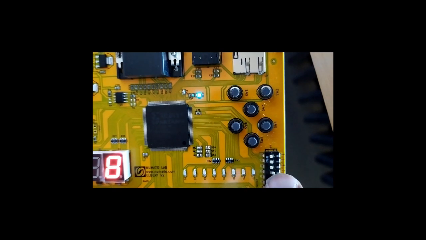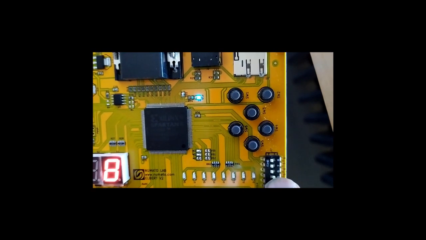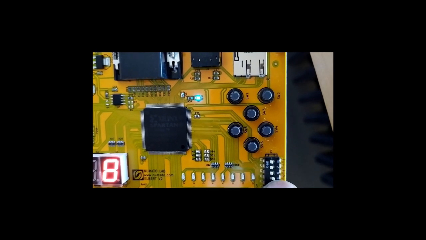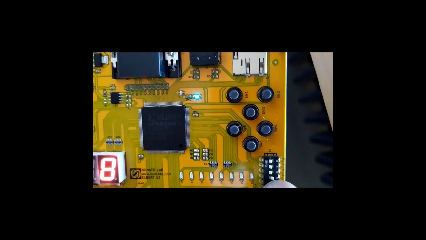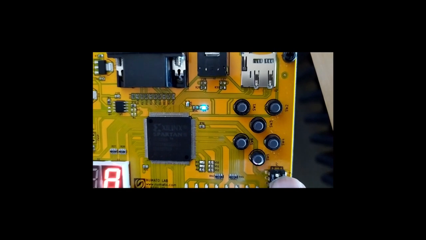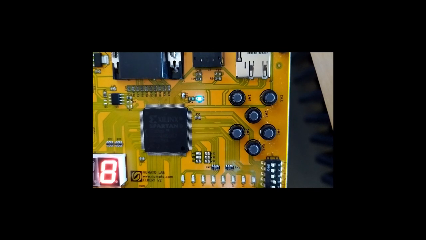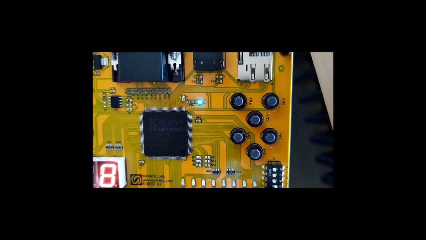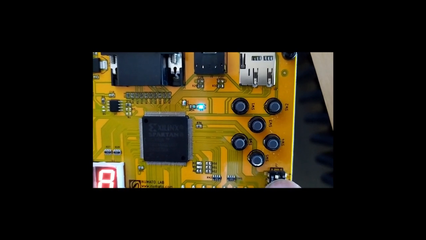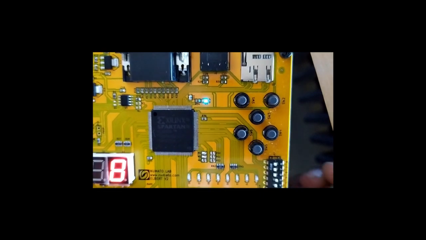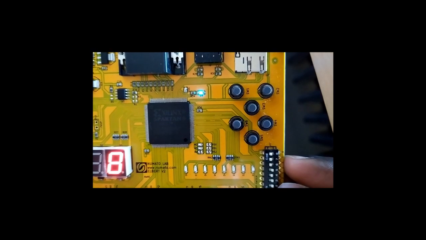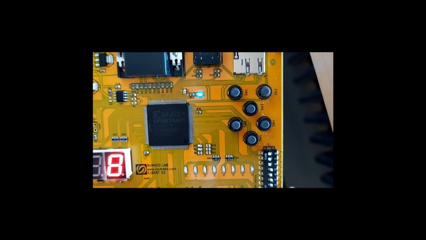This one is the MSB, the most significant bit, and that one is the LSB, the least significant bit. And we're running on an inverted logic because of the pull-up resistors.